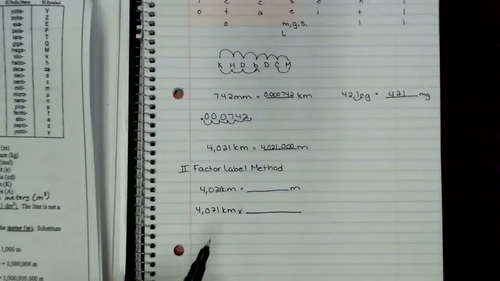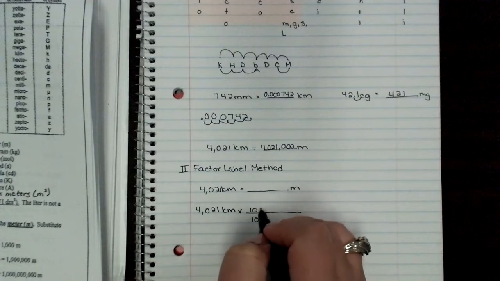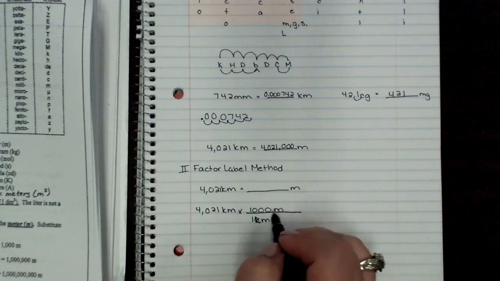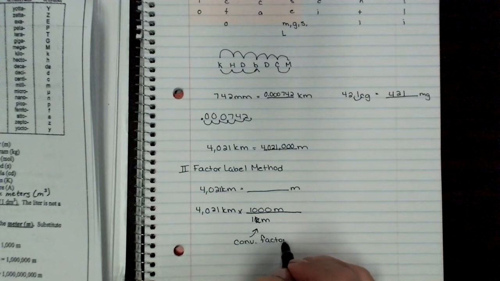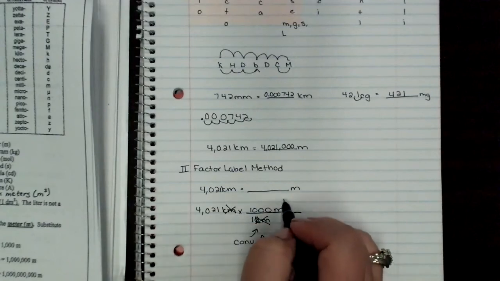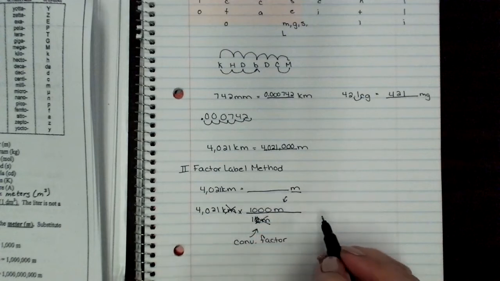Okay, so back over here, I'm going to do 1,000 meters on top, and I'm going to put 1 kilometer on bottom. This is called my conversion factor. The way I knew how to put it on bottom was I want to be able to cancel out kilometers, and what I'm left with needs to be what I was looking for.